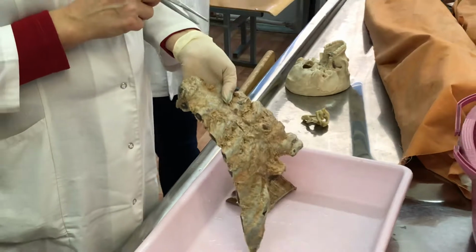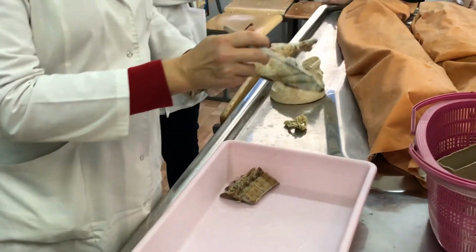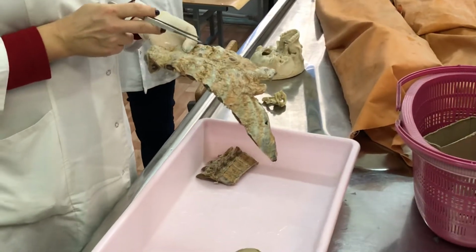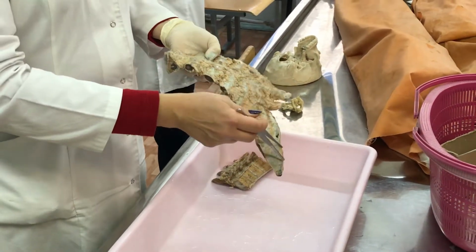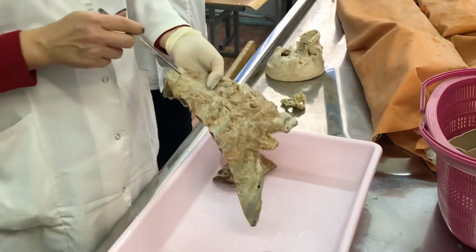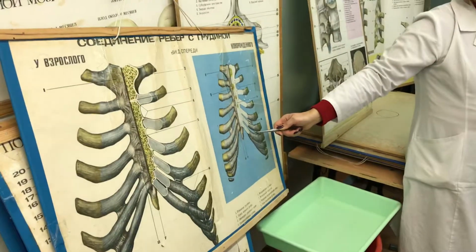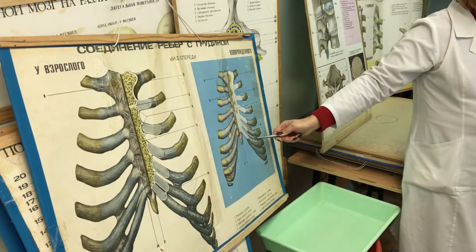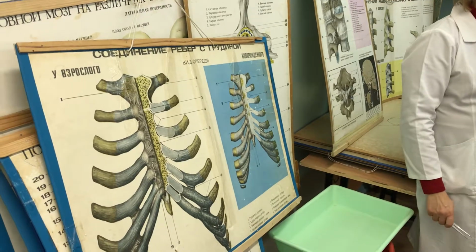Also, we have rib cartilages, which attach, it's about the false ribs. Again, this connection is a syndesmosis, one cartilage to another one. But between the borders of the rib cartilages, between the 6th and 7th, 7th and 8th rib, we can find these interchondral joints.